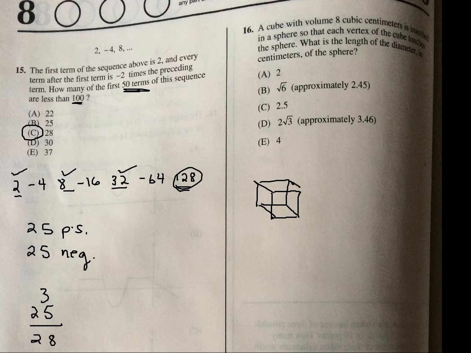All right, so you have a cube. It has volume 8 cubic centimeters. It's inscribed in a sphere, so that each vertex of the cube touches the sphere. What's the length of the diameter in centimeters of the sphere? Well, if you have a sphere around this, it's going to be touching this point and this point, right? It's going to be touching all the points. There's no way I'm going to draw a sphere around here. That would be not good.